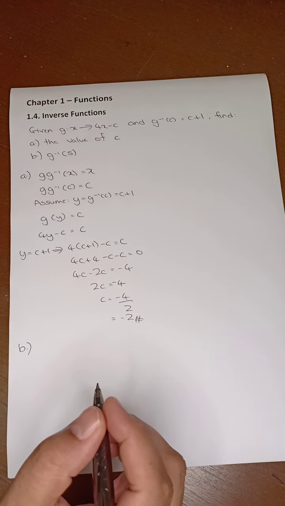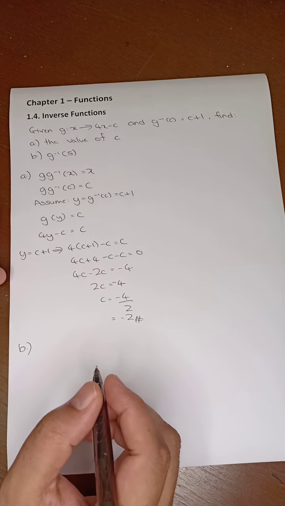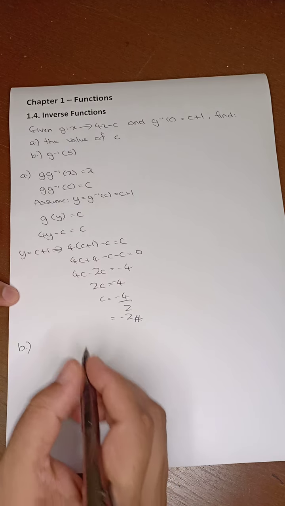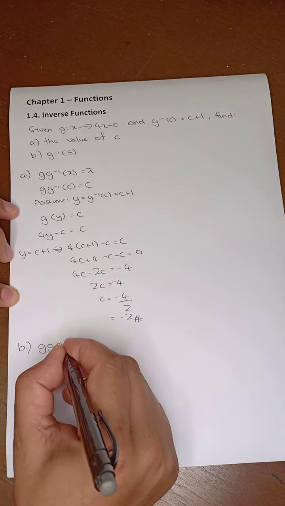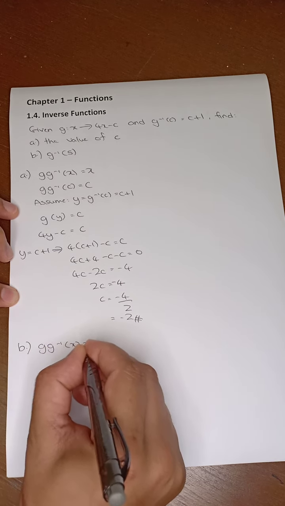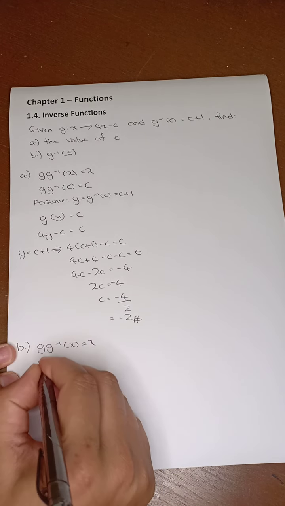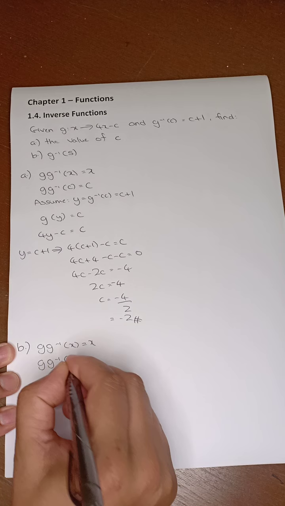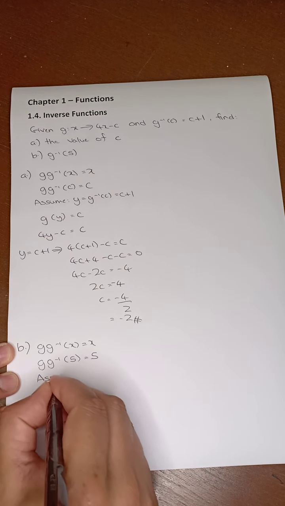So we know our value of C. C is negative 2. So g inverse x is to x. Need to find g inverse 5. So g inverse 5 is 5. Do the assumption.